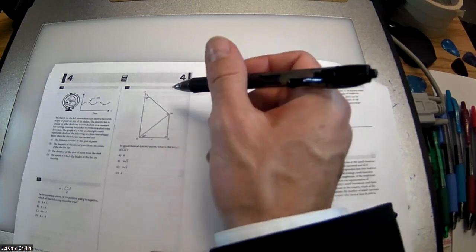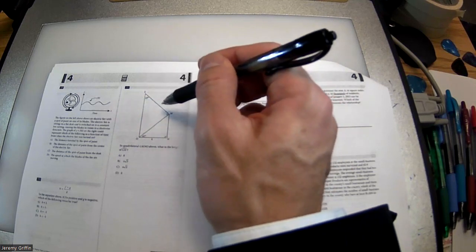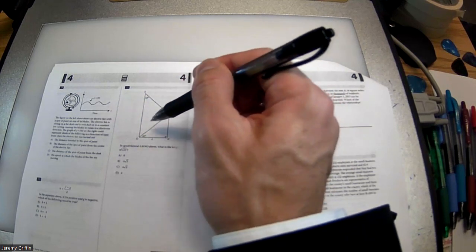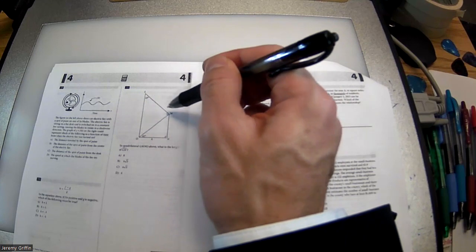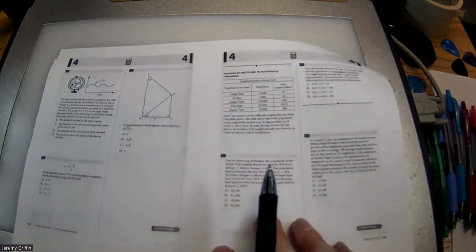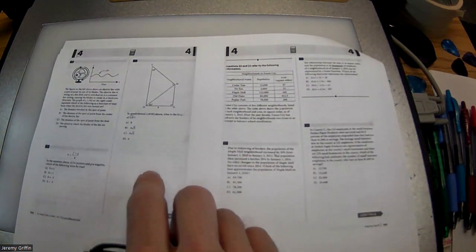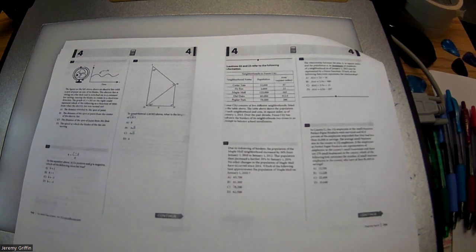Okay. But the question is, what is LM? Oh, but since this is a 45, 45, 90 triangle, isn't this side and this side the same length? So the answer has to be 4 times the root 2, which is exactly option C. 21 is C.